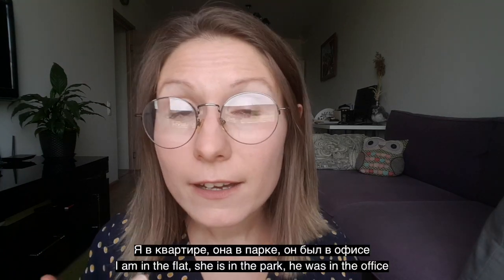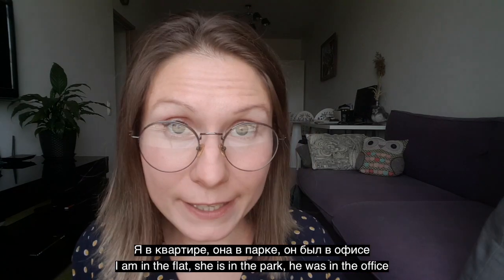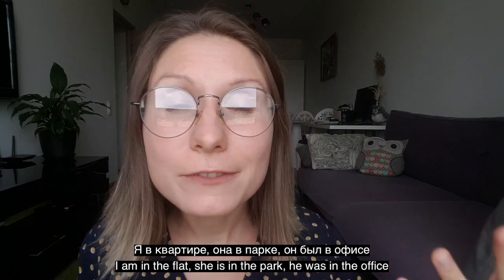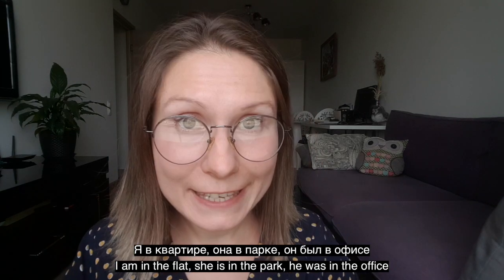If you are more or less familiar with this case, let's start. So a brief review, guys. Prepositional case we need when we speak about location, when somebody or something is located somewhere. For example, я в квартире, or она в парке, or он был в офисе. So we need it when we speak about location.